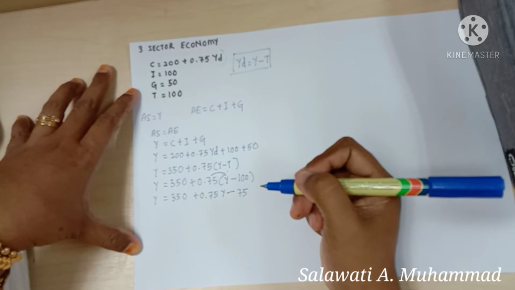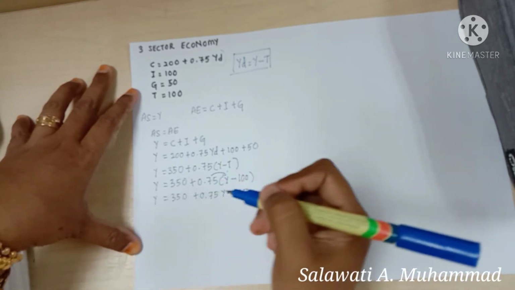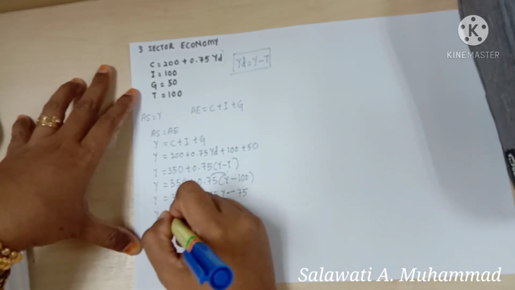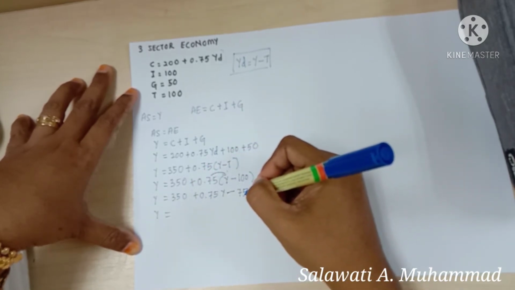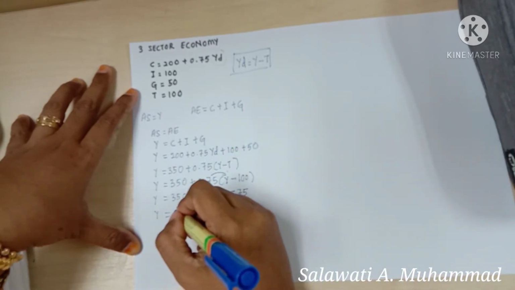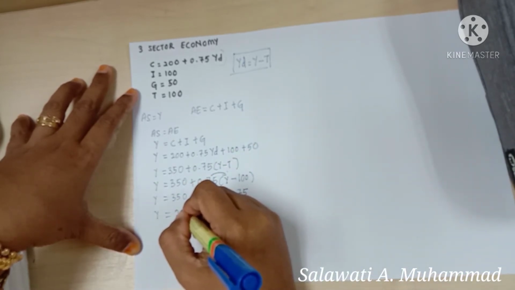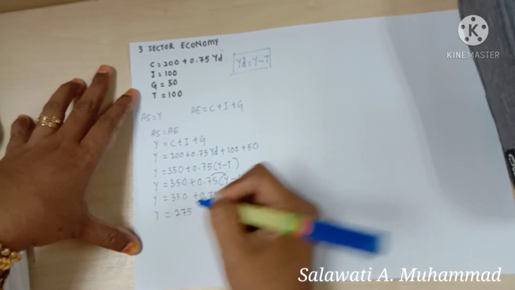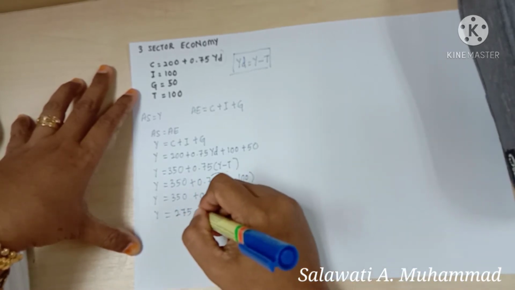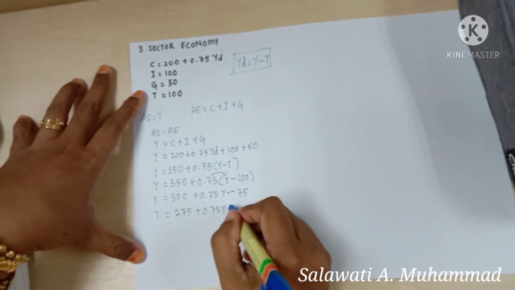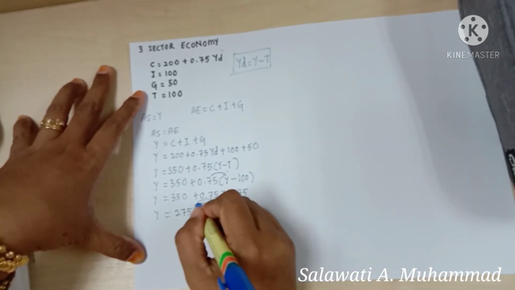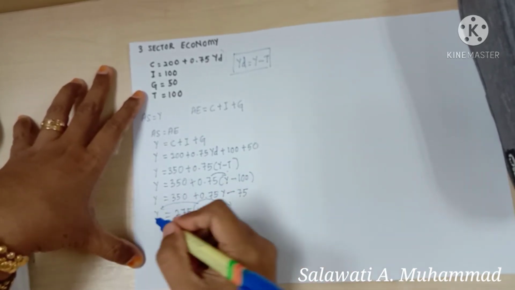Okay, so now 350 minus 75. So here is 275 plus 0.75y. So we move y here to the opposite section.